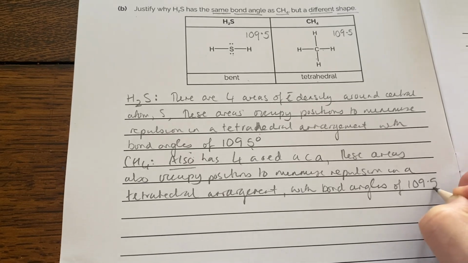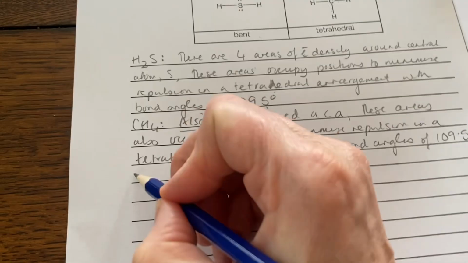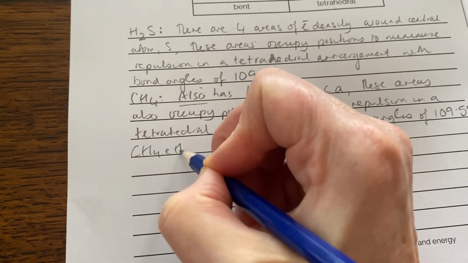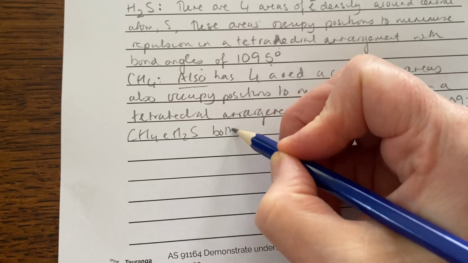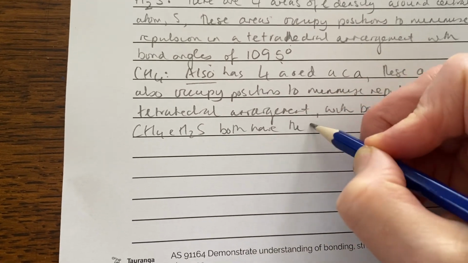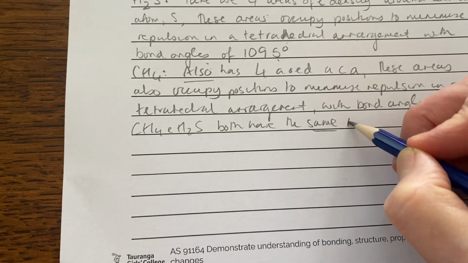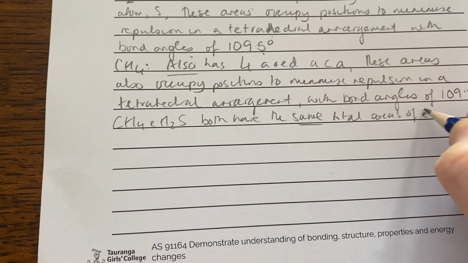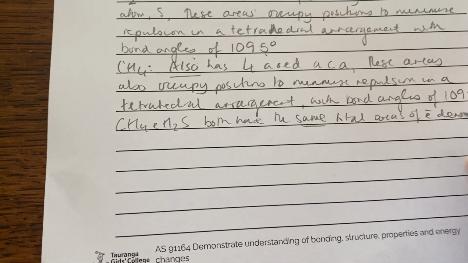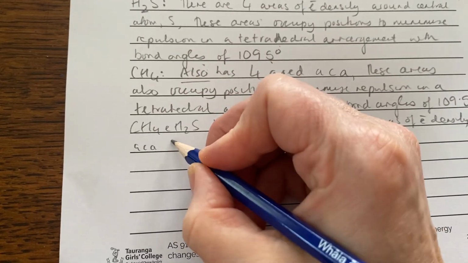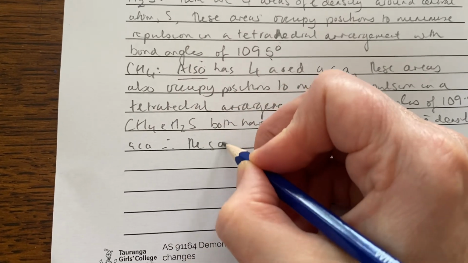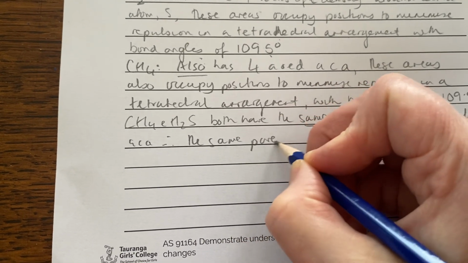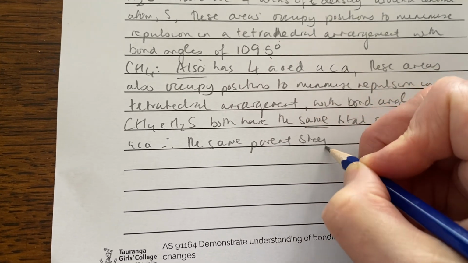So if I wanted to, just to make this clearer, I could say CH4 and H2S both have the same total areas of electron density around the central atom, therefore the same parent shape and bond angles.